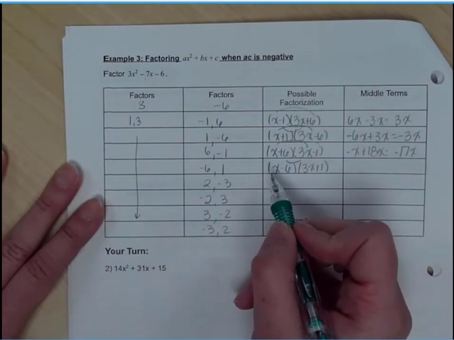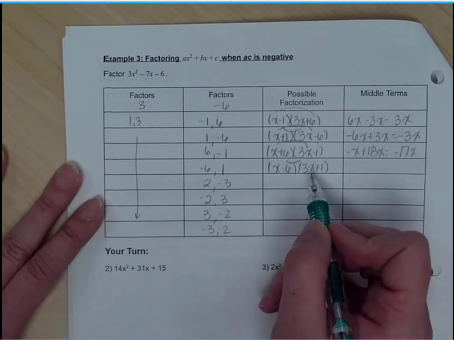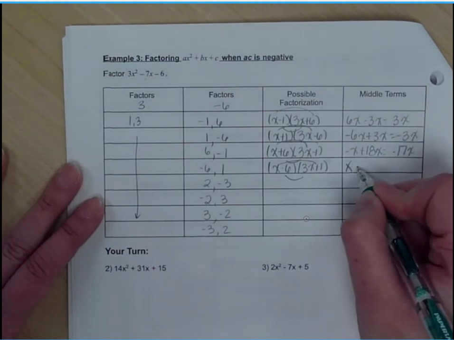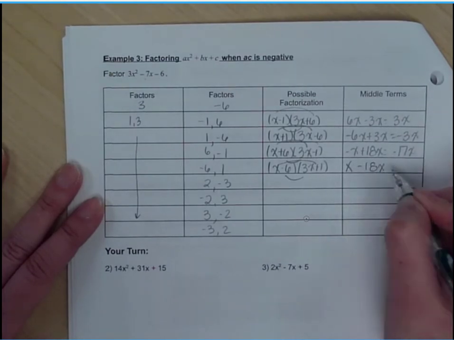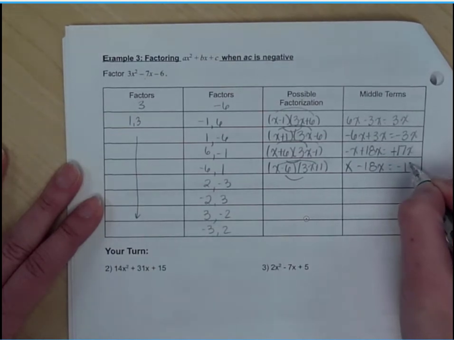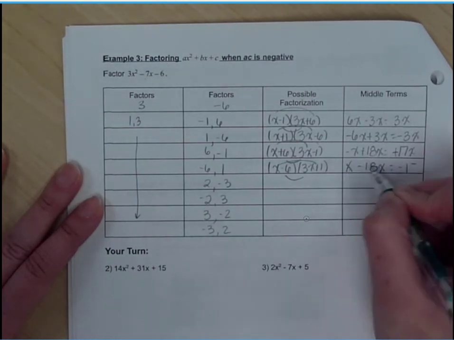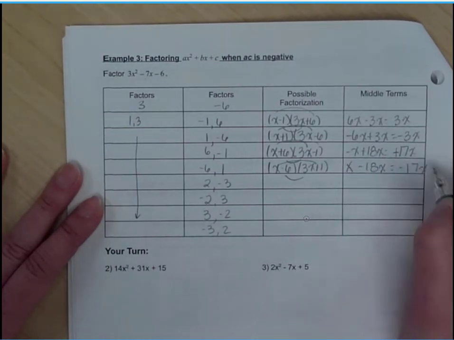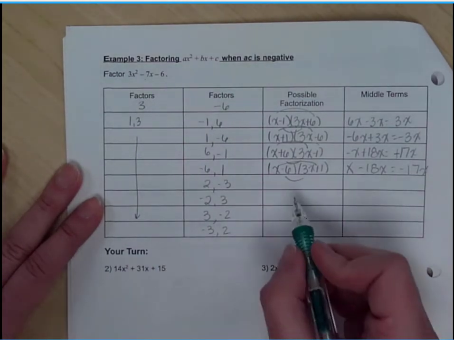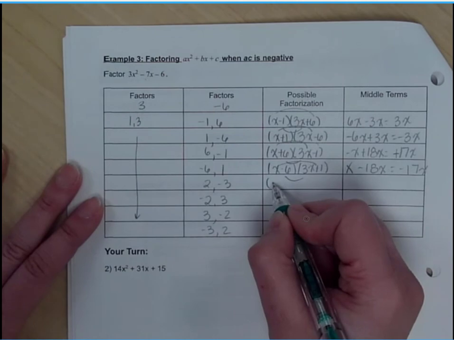All right, so I have x minus 6, 3x plus 1. So that gives me x minus 18x. Oops, this is a positive 17. Gives me a negative 17x. All right, let's see. So keep on going.